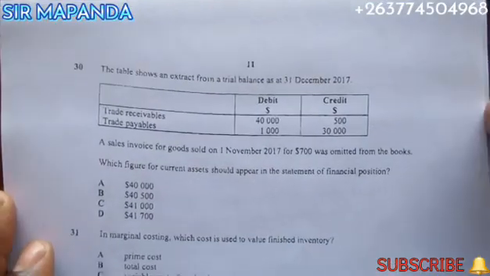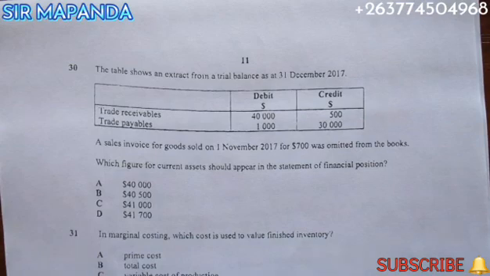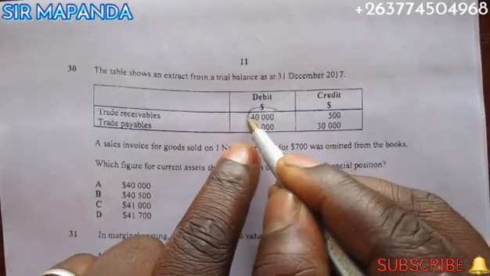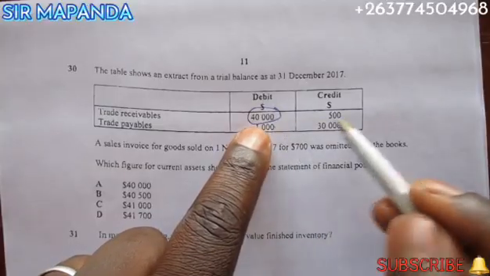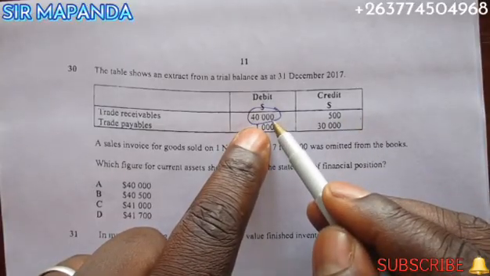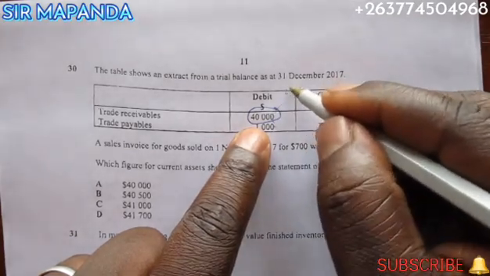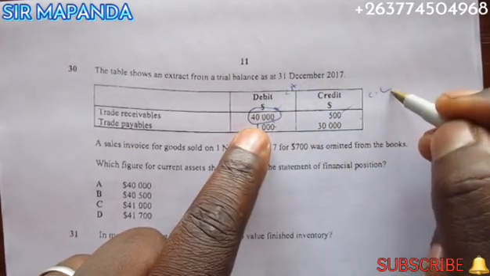The table shows an extract from a trial balance as at 31 December 2017. A sales invoice for goods sold on 1 November 2017 for 700 was omitted from the books. Which figure for current assets would appear in the statement of financial position? So on the trade receivable side, you simply take this 40,000, right? Do not take the difference between 40 and 5. You just take the 40,000. The 40,000 is recorded in the current assets, and this one is a current liability.